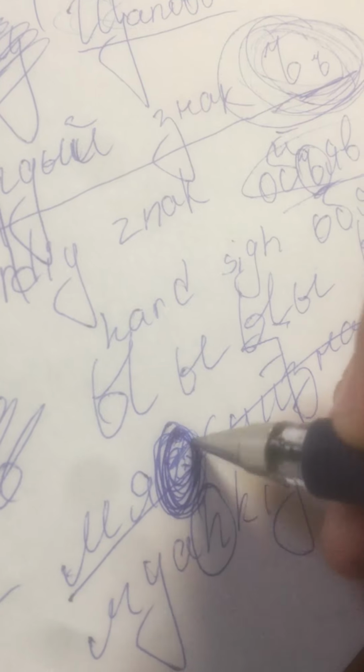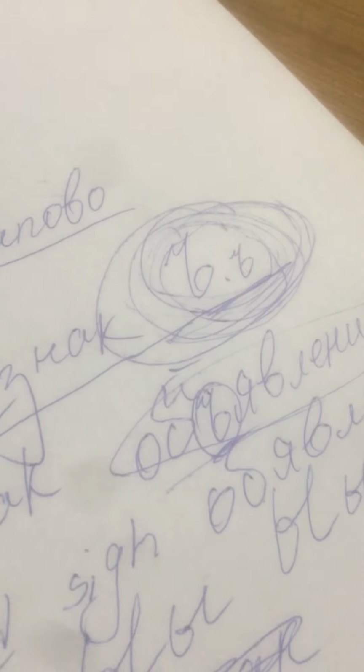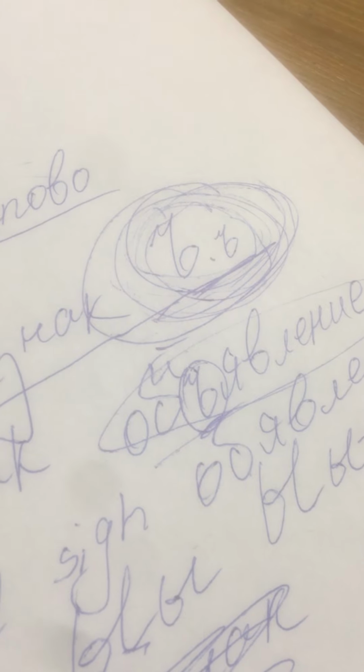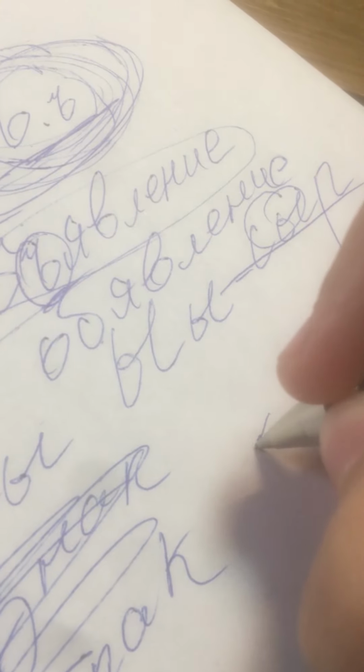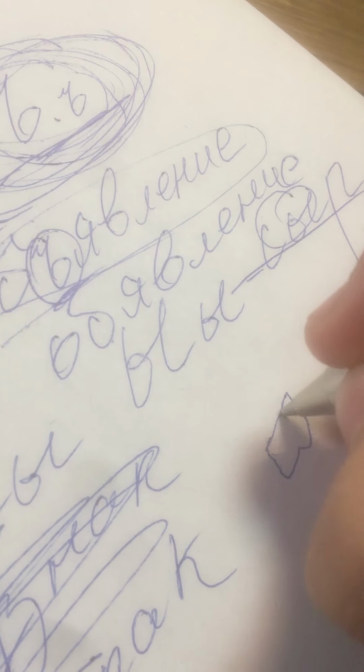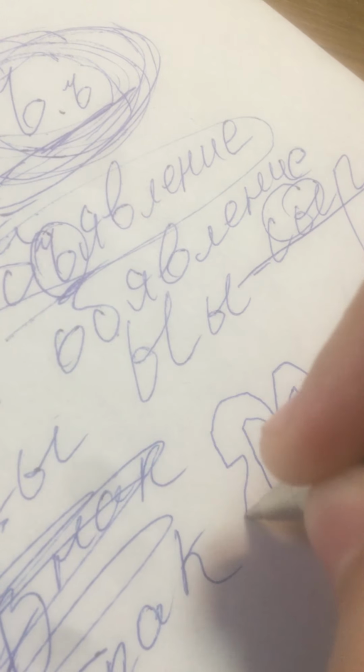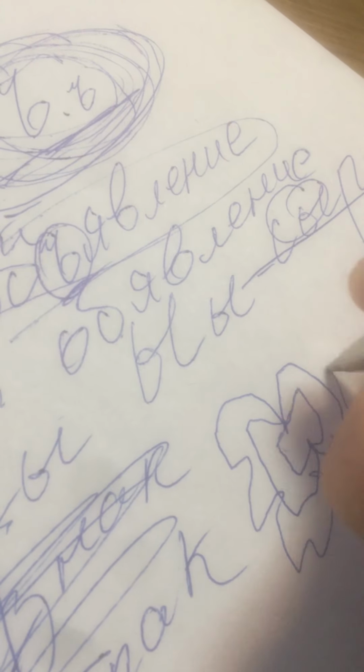It's pretty tricky, and you're supposed to know which one to pronounce. Basically, it does the same thing as the hard sign, but instead of making the previous consonant hard, it's more widely used, and it means that the consonant it's standing after is supposed to be pronounced softly, or palatalized.